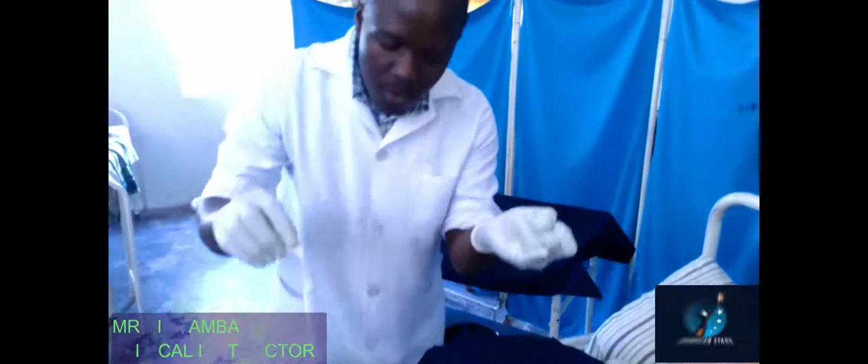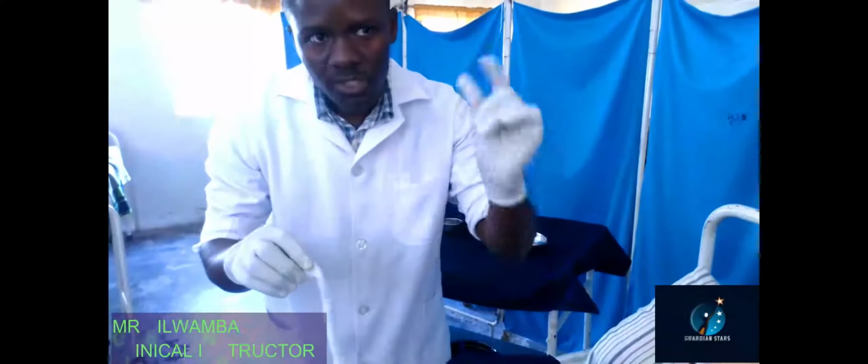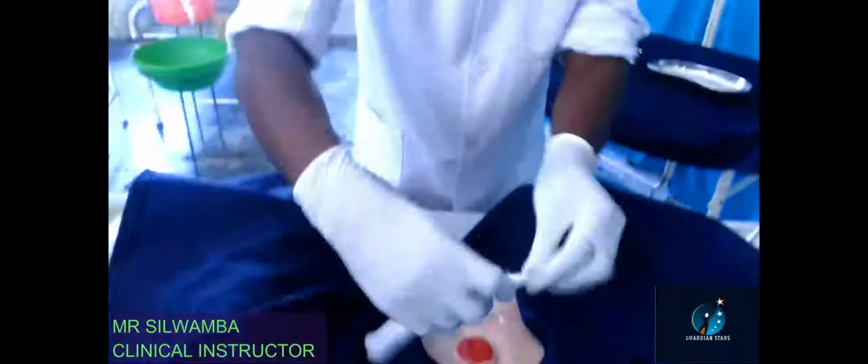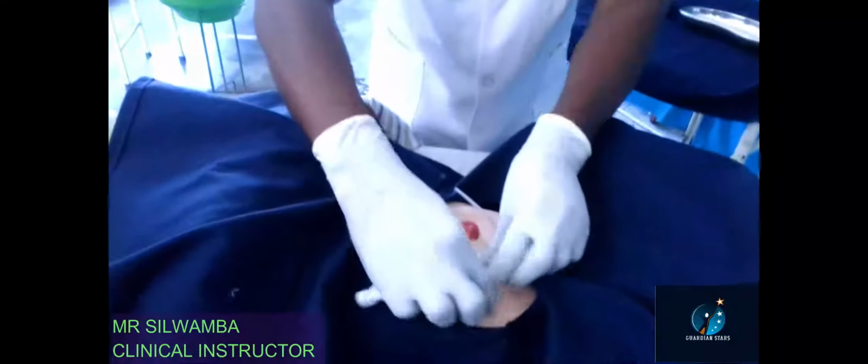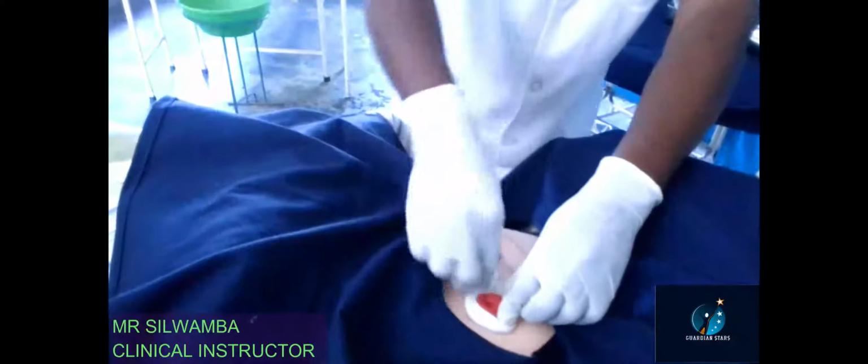So that's why you have to get this gauze, because glue and Vaseline will not stick together. So you get this gauze, which is dry, and place it round the stomach.